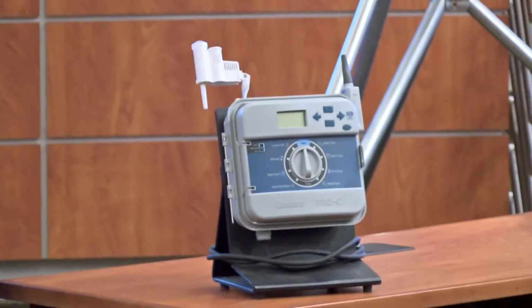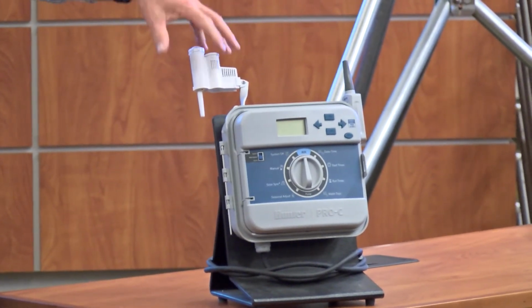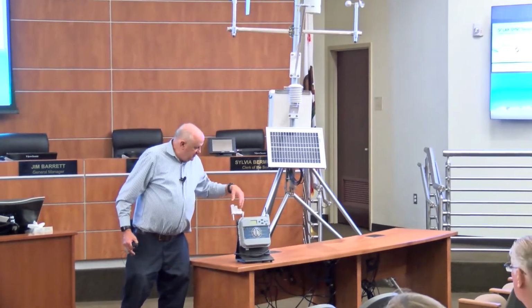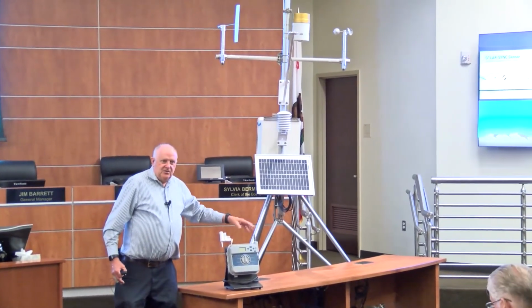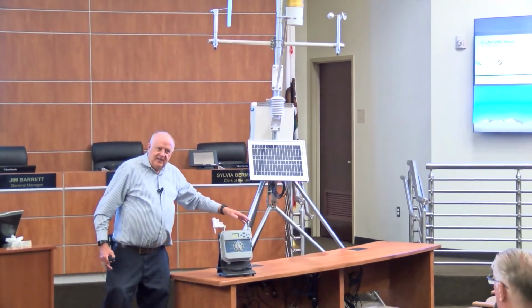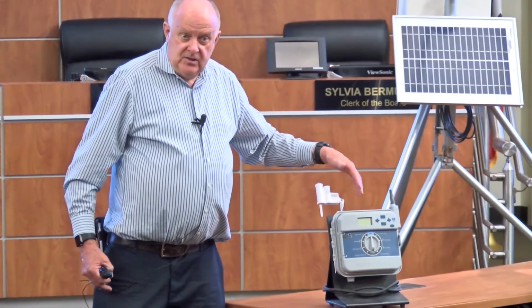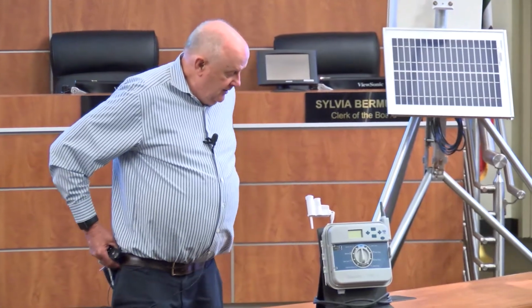This goes up on the eaves of your house. This is a little mini weather station. And this talks to it. So it tells you how much sunlight and how hot it was. And it'll shut it off if it rains, kind of thing.